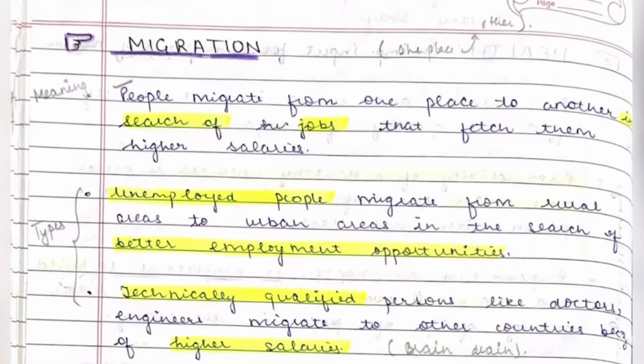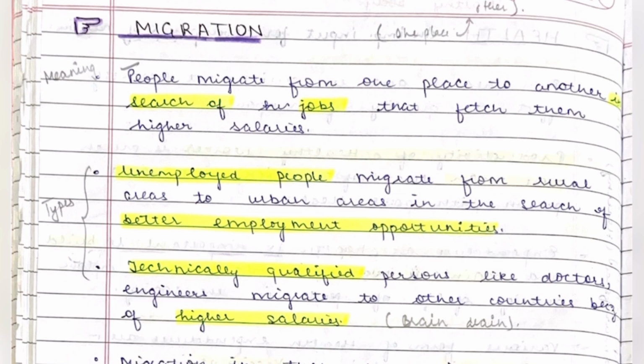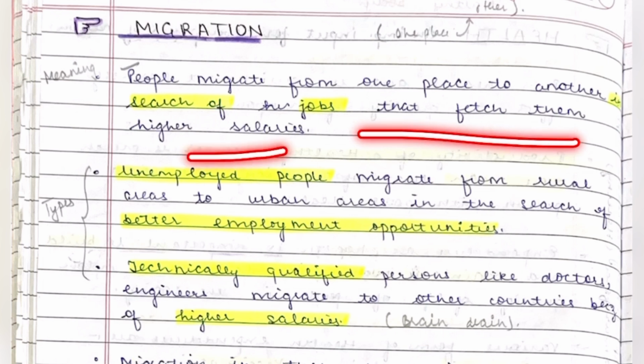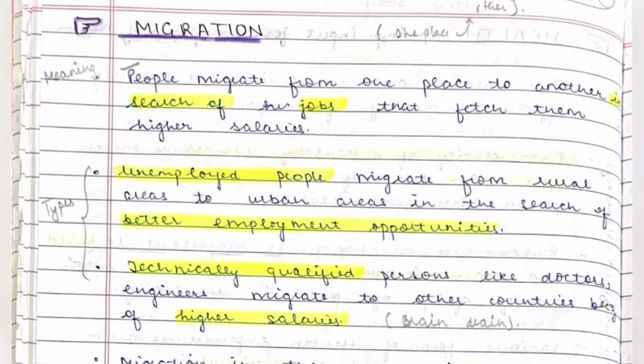First of all, we will see migration as a source of human capital formation. I want to ask, what is the simple meaning of migration? The simple meaning of migration is moving from one place to another place. That means migrating. So let's see the meaning of migration. People migrate from one place to another in search of jobs that fetch them higher salaries. So people move from one place to another place for the employment opportunities that fetch them higher income.